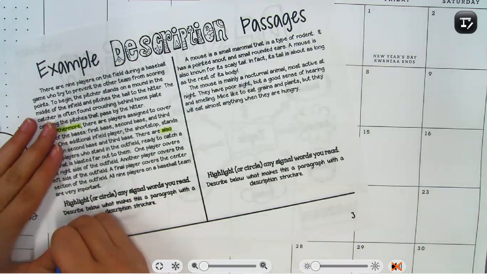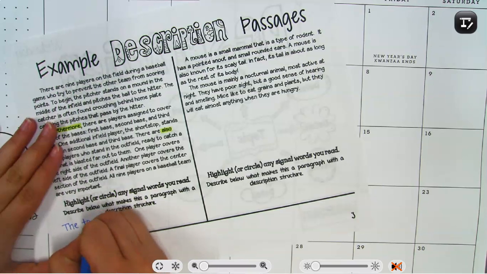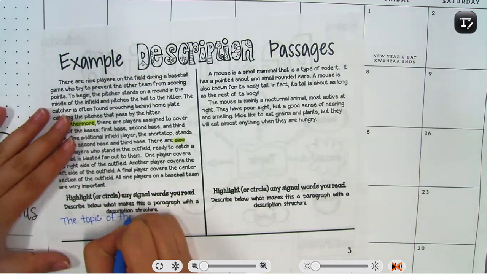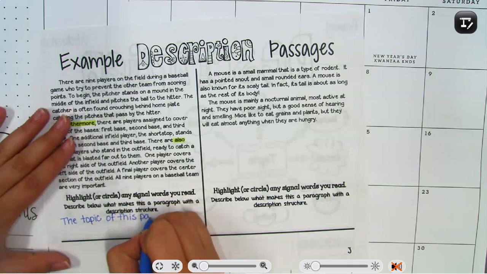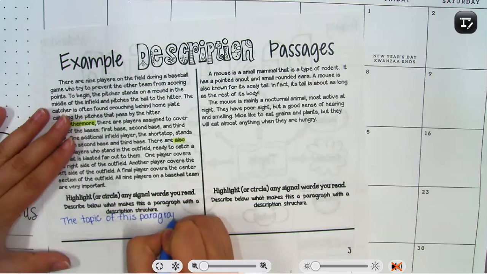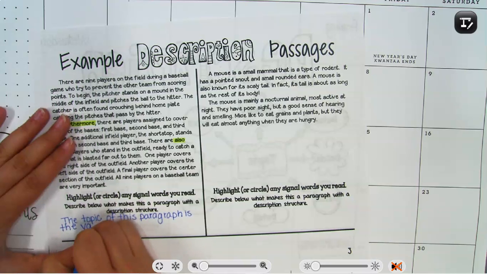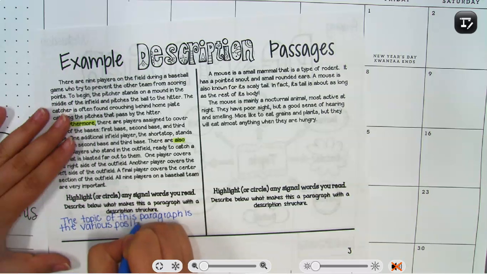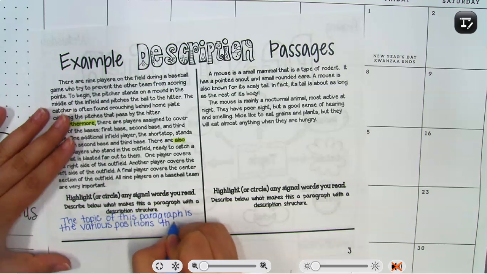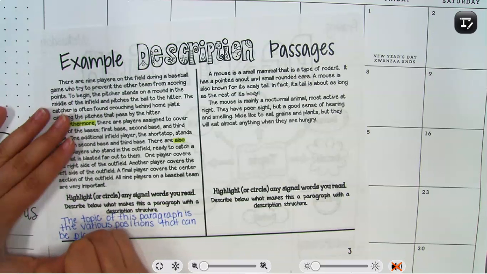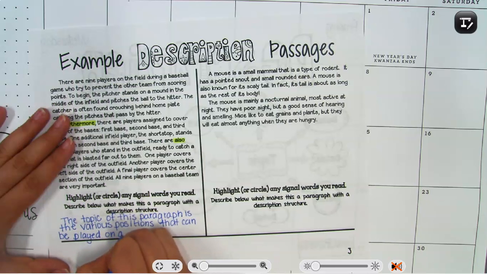Okay, so the topic of this passage or paragraph is the various, and guys, the word various means different, the various positions that can be played on a baseball field.